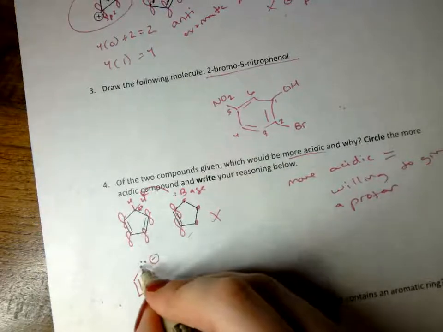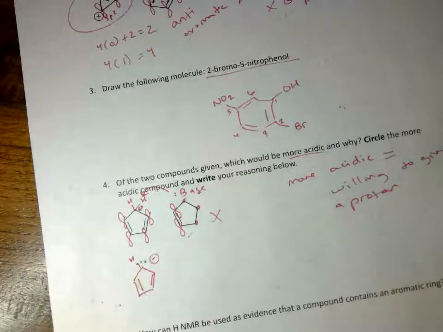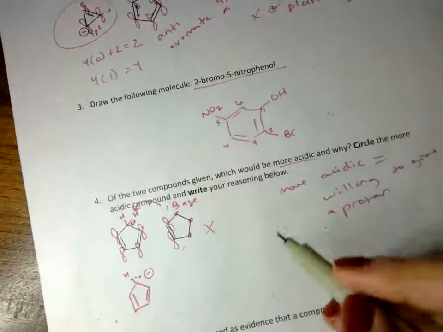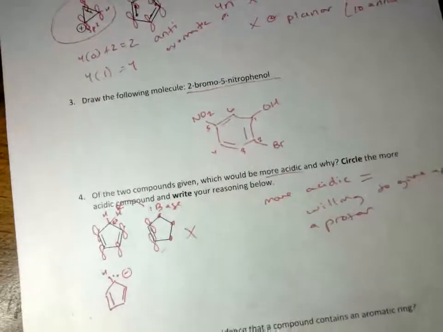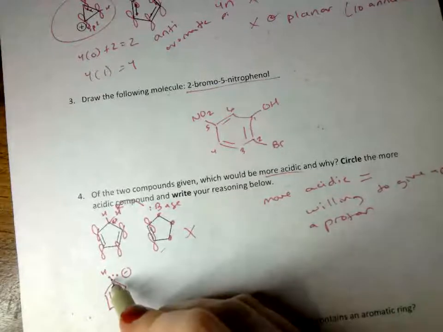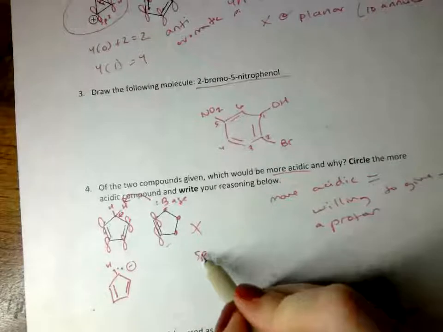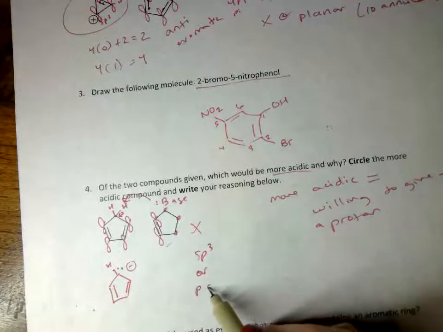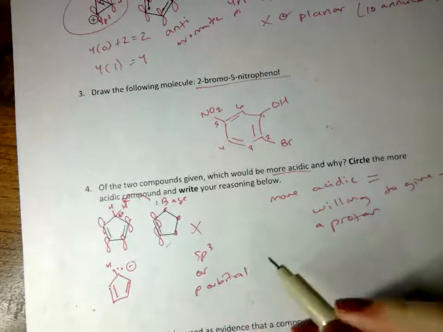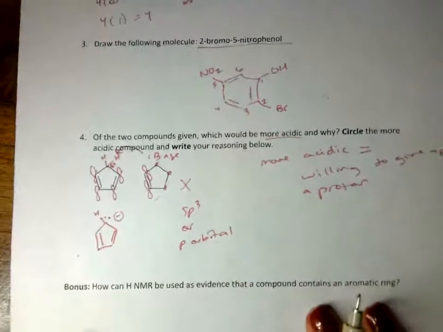It's negatively charged here. There's still one hydrogen on there. And then it has the possibility to be aromatic or anti-aromatic, depending on if it meets all the criteria, right? So does it have p orbitals in an unbroken ring? Well, the interesting thing about lone pairs is they can go into the sp3 hybrid orbital, or they can go into a p orbital, depending on two things.